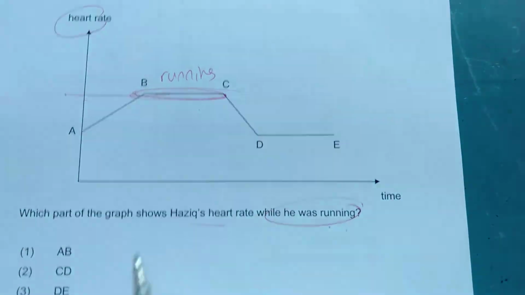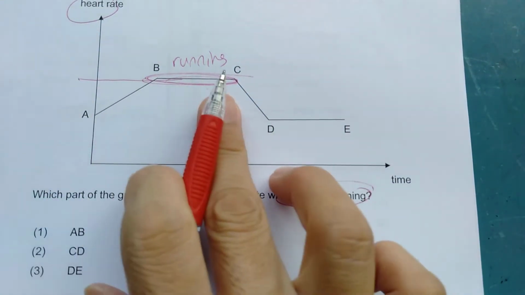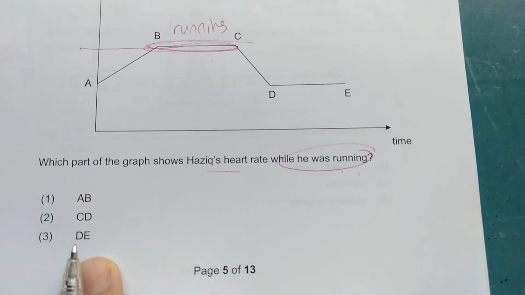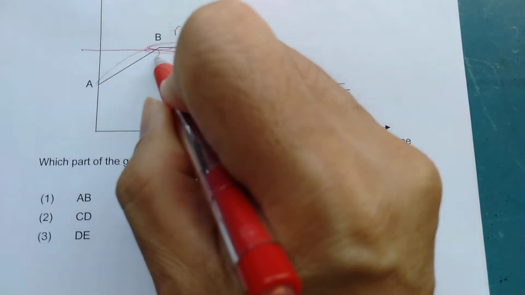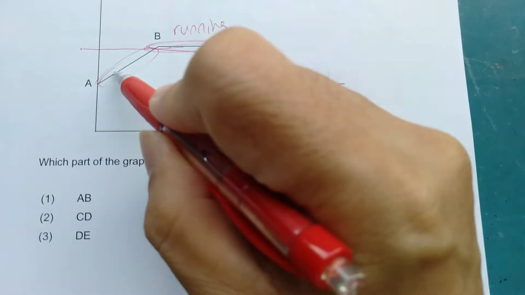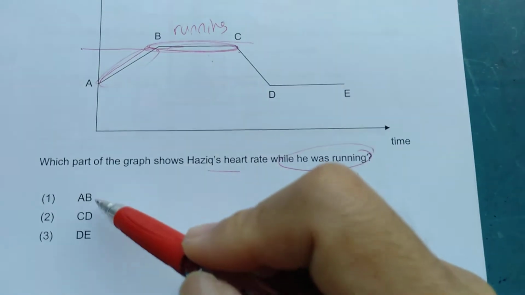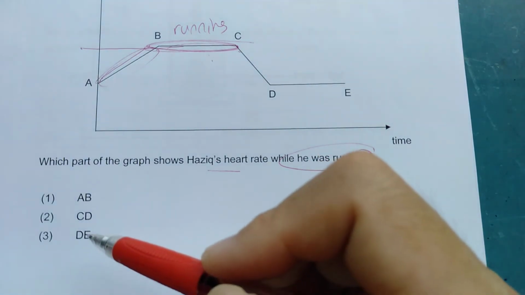So the answer is BC. Okay, I don't see BC here. That is strange. The next best answer I can think of is AB, because AB is when he starts to run. I think the best answer should be BC, but I don't see BC here.